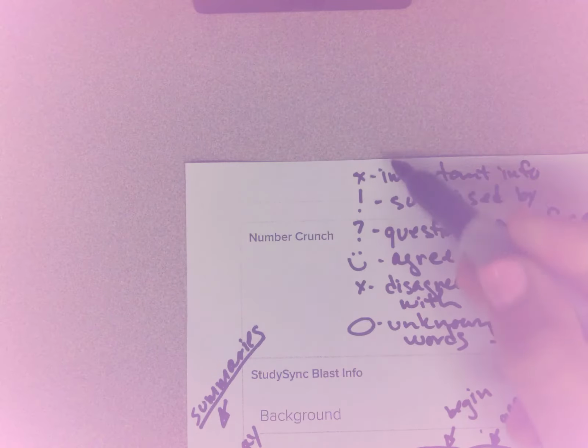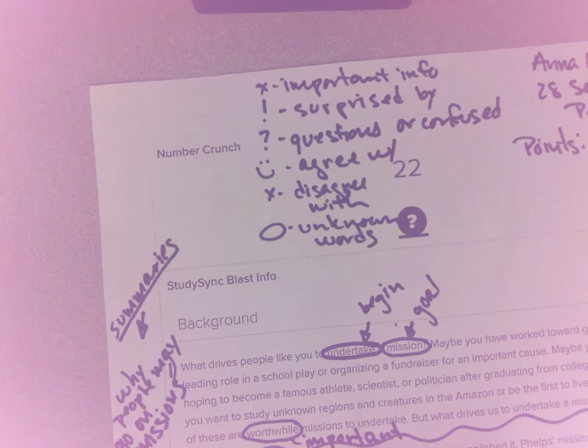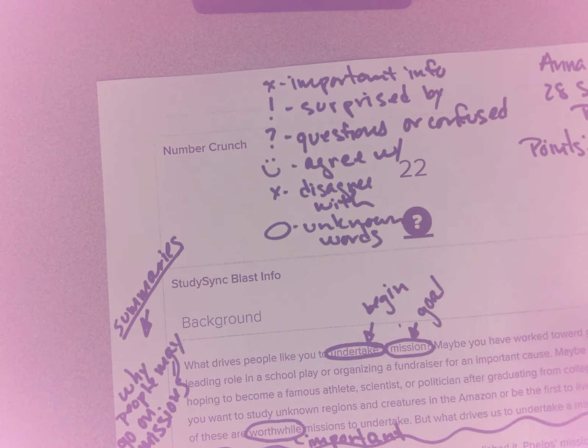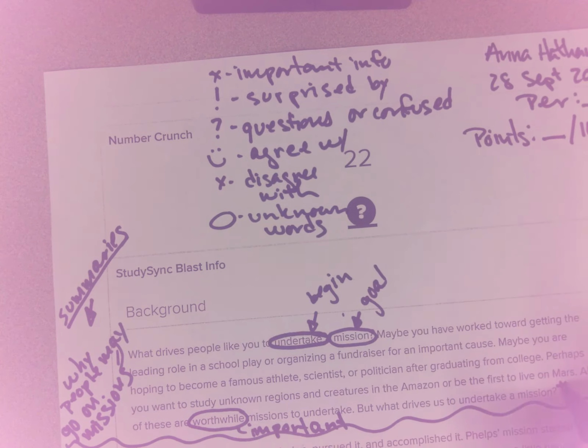Now, here is where we're going to start using these. And we could probably find two things here. So I'd say this one is pretty important. But what drives us to undertake a mission? And it's important because the whole article is about this.